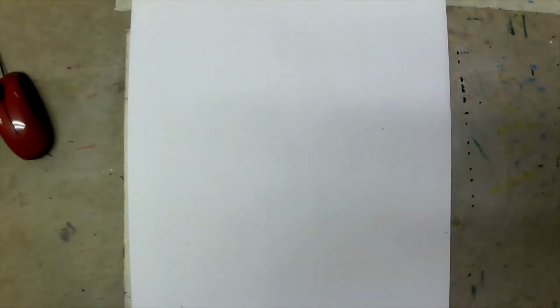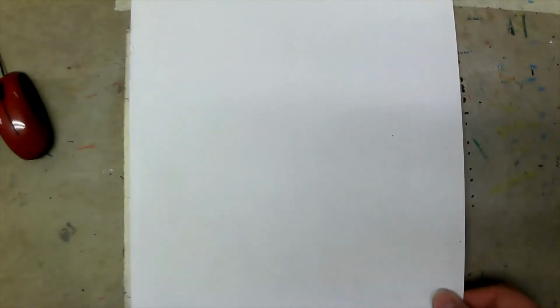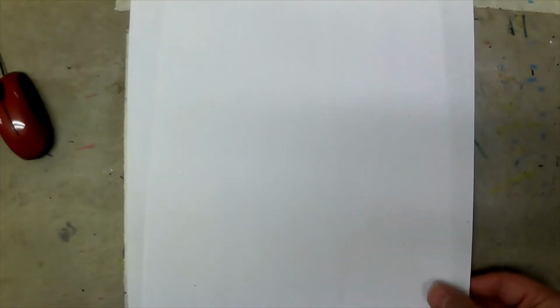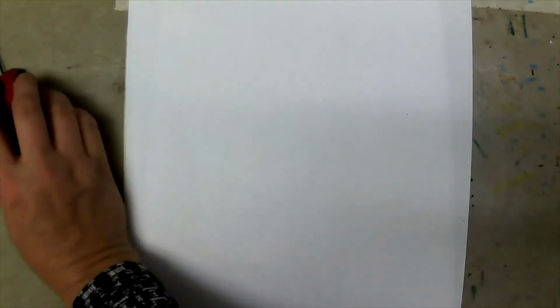I hope you found some paper and some markers or crayons, something to color with, and a pencil to draw with, some scissors, because you may need to cut down a piece of paper to the correct size, and some glue and some quilt batting or cotton balls.